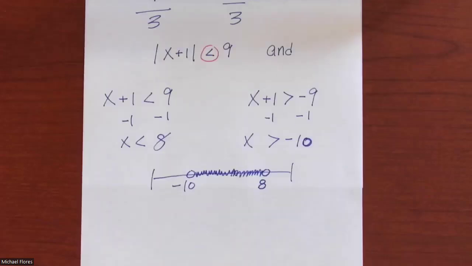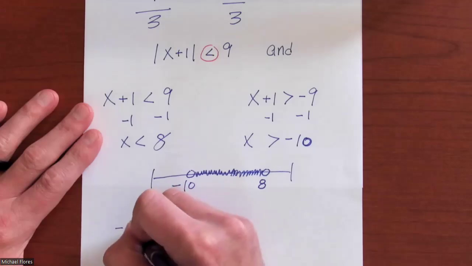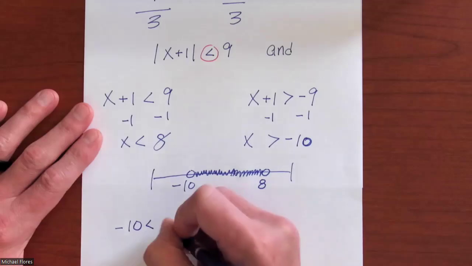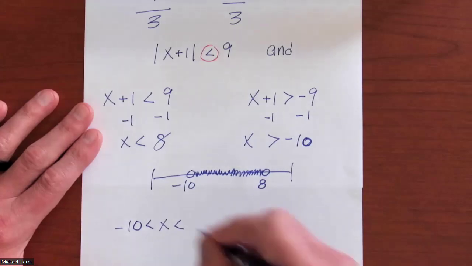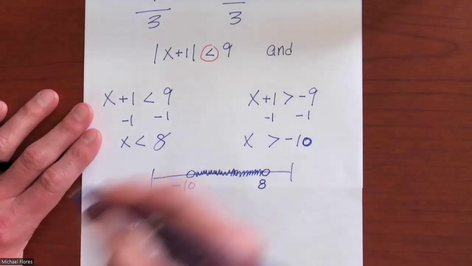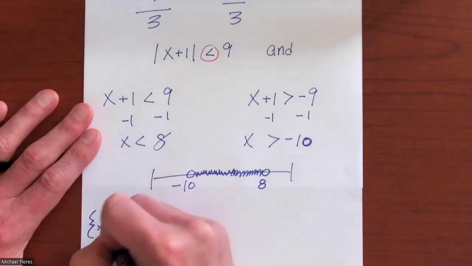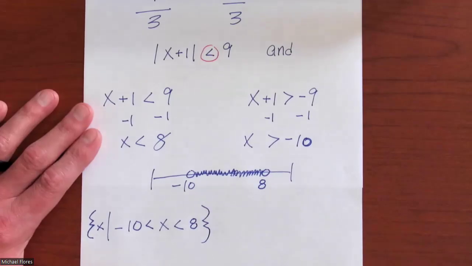All right, and now we're going to do our interval and set notation. Let's start with set notation first. So let's start with the -10. Then your inequality, which is always going to point that way if it's an and statement. And then x. And then your inequality if it's an and statement. And then the bigger number. So least to greatest. And then now we got to put all this stuff in here. Boom.